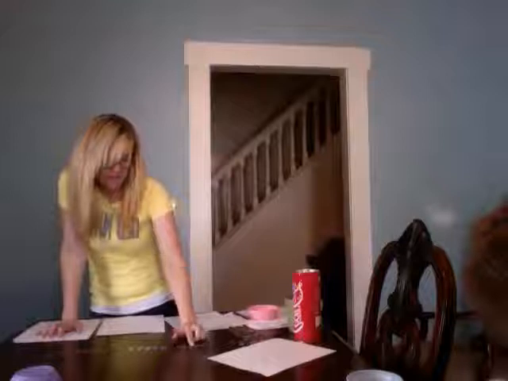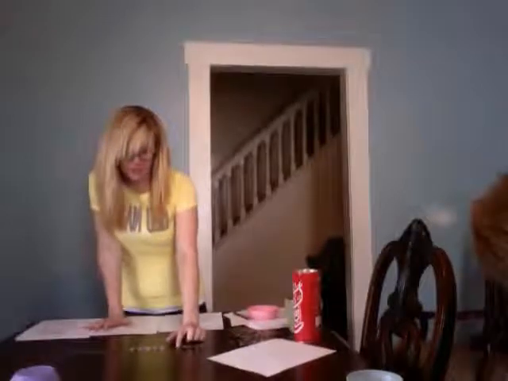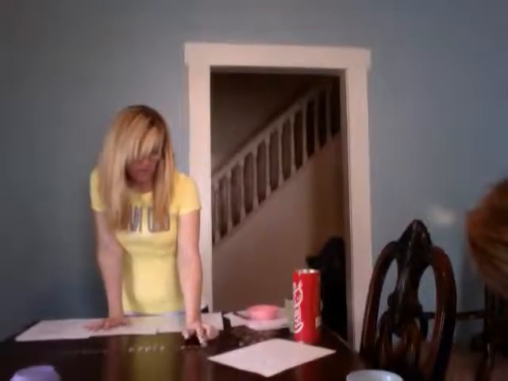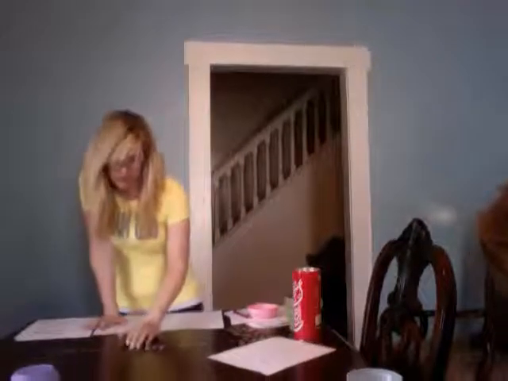And how many dimes do we have? 1, 2, 3, 4, 5. And how much was the dime worth? 10 cents. So let's skip count by tens, starting with the first one, and let's see how much we have. 10, 20, 30, 40, 50. So we have 50 cents worth of dimes and 10 cents worth of pennies. So which one is worth more, the pennies or the dimes? Dimes.